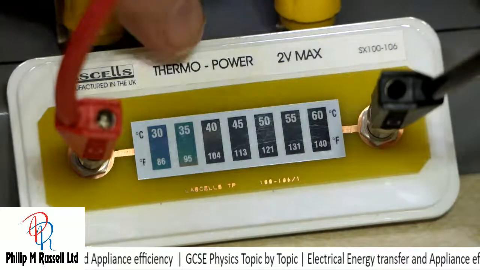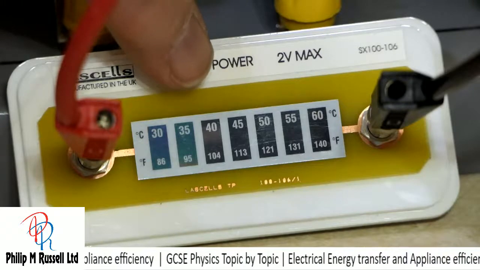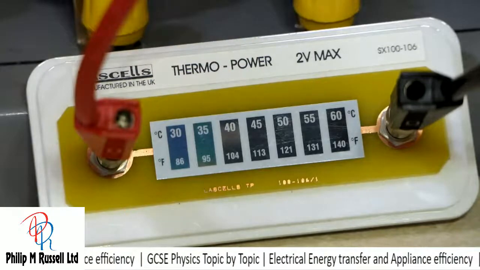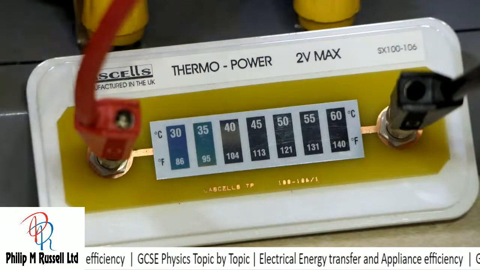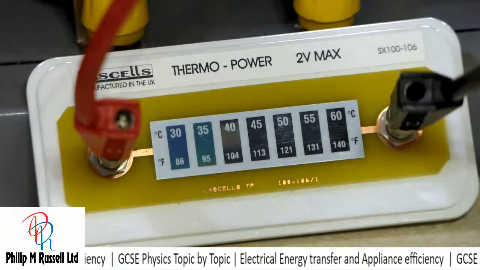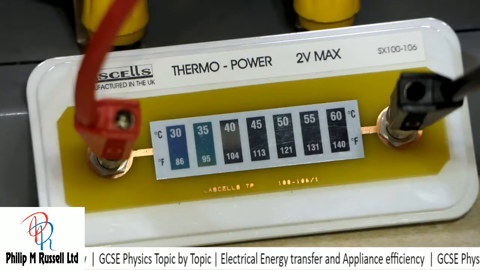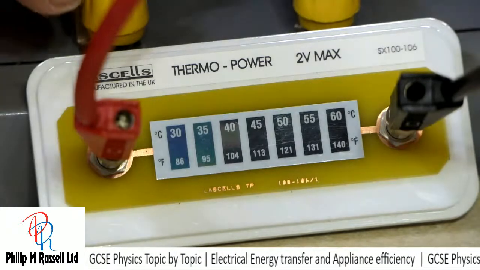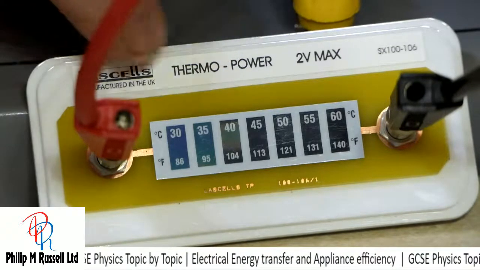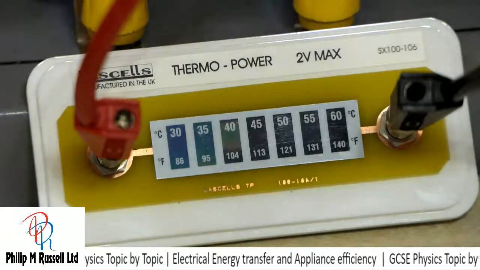And there, this resistor is now getting up to 40 Celsius. We can see the slight colour change going on here. So here is our experiment to demonstrate that we've got chemical energy in the cell. It is being converted into electricity, and from electricity it's being converted into heat energy in this resistor.